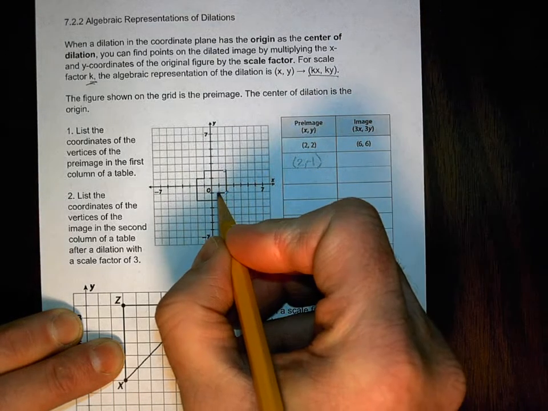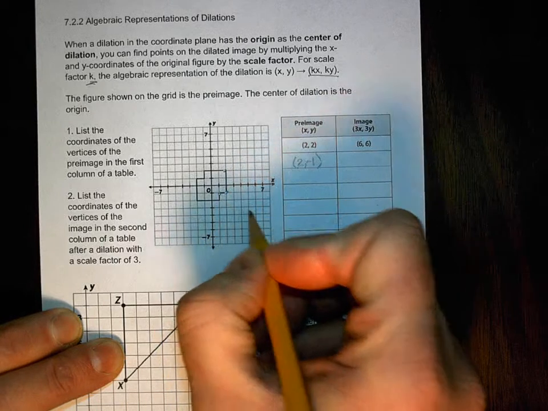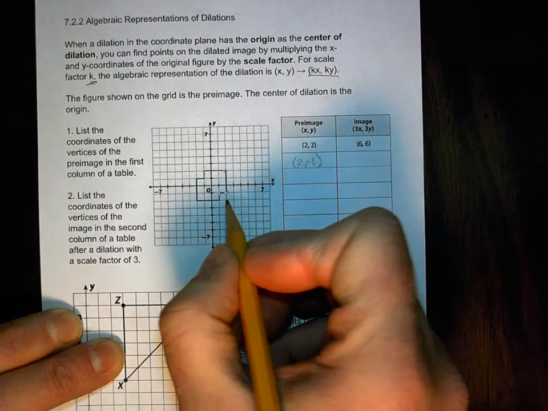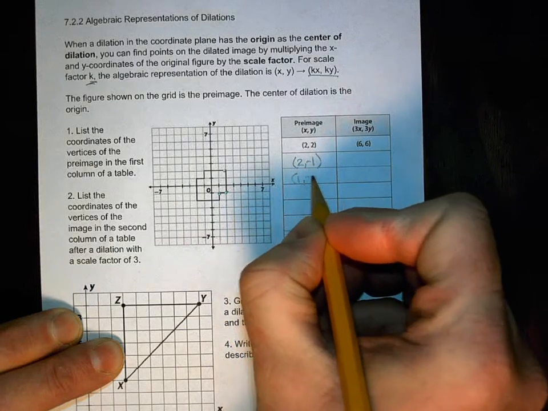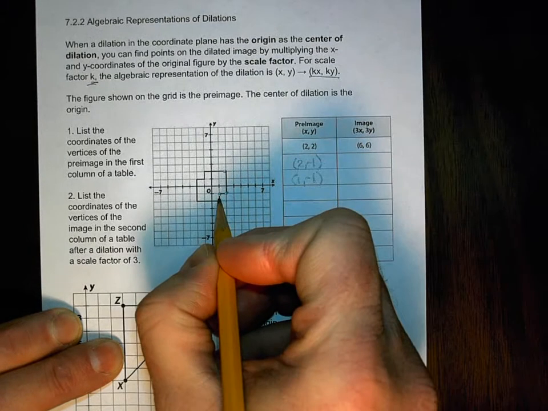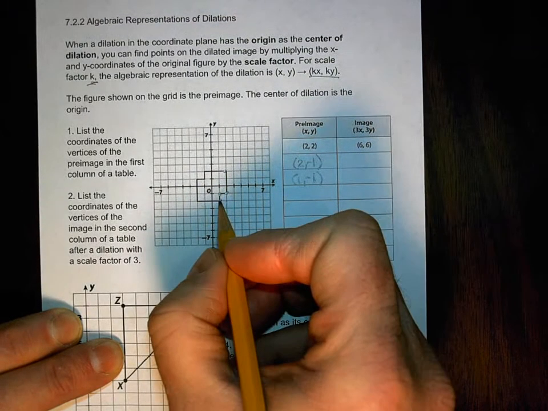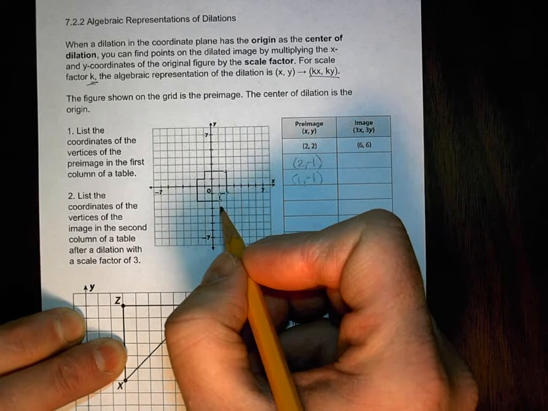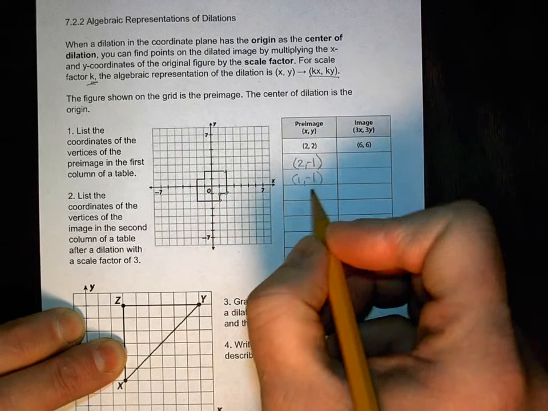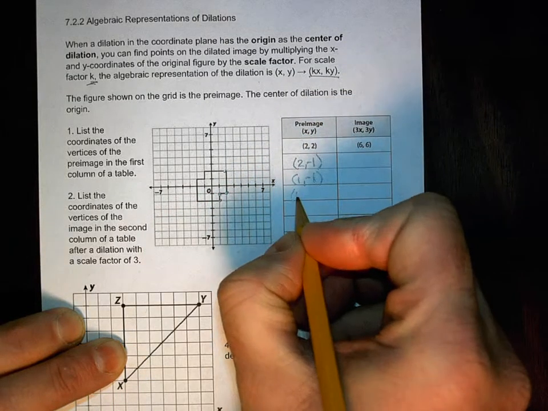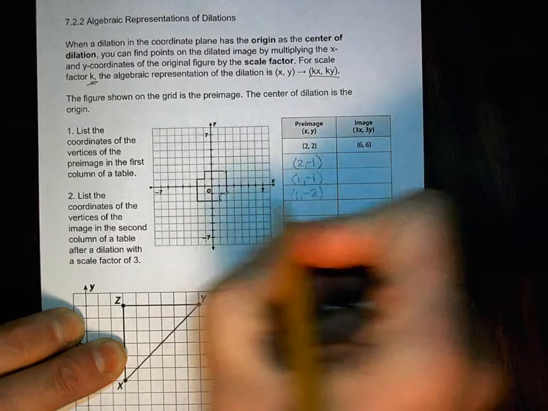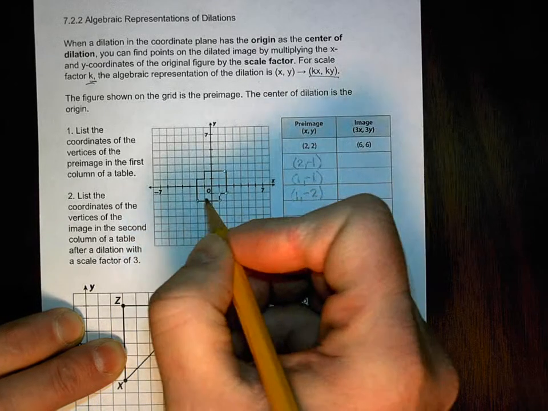All right, Trayson, how about this next point here? That'd be 1, -1. Very good, sir. All right, this point right here, Joshua. 1, -2.